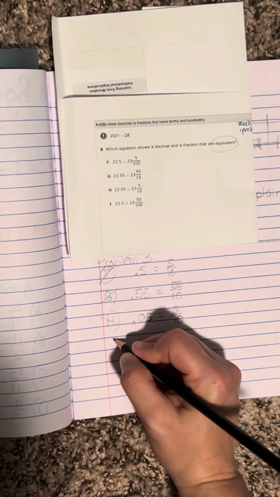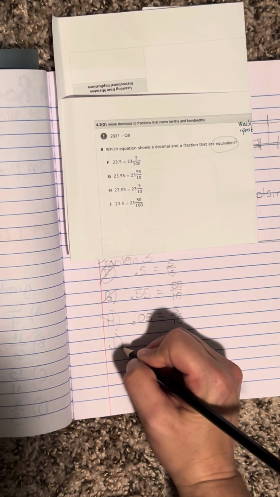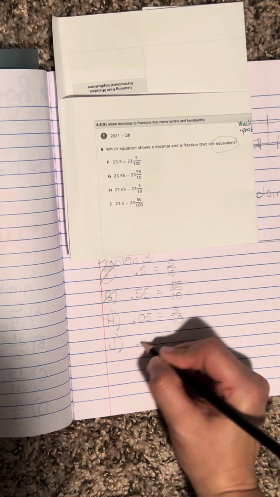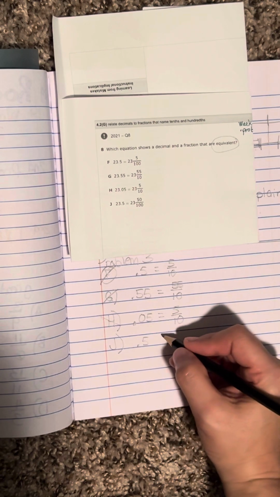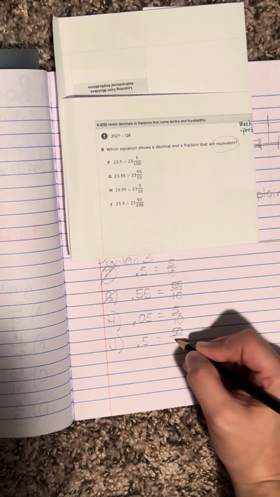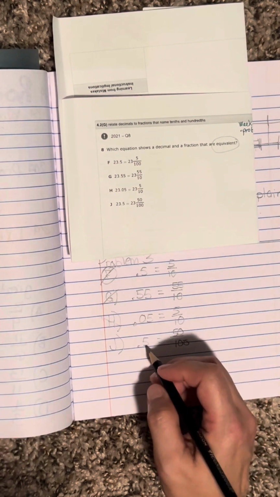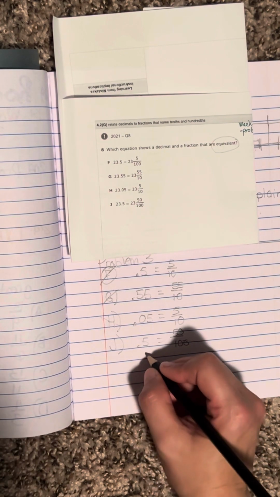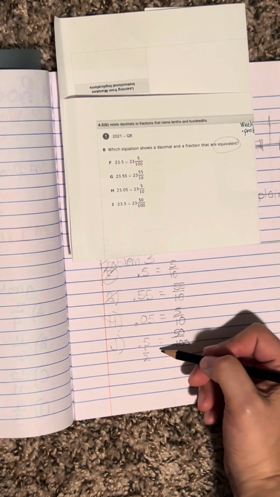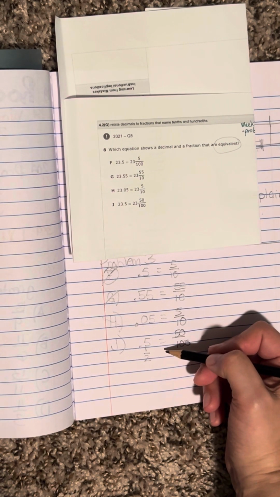Before you mark J and run with that idea, always test it. So we have 0.5 is equal to 50/100. We know 0.5 is the same as half. If you have 0.5 of a candy bar, you have half of a candy bar.